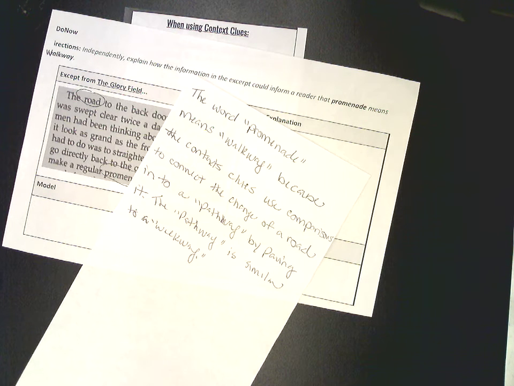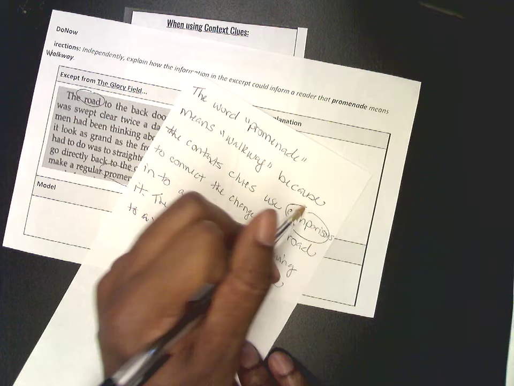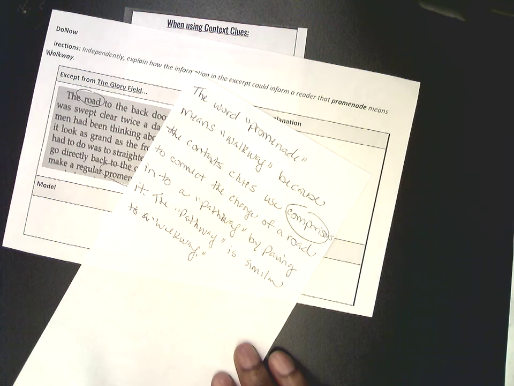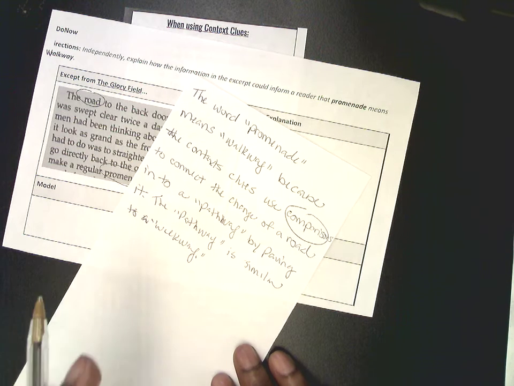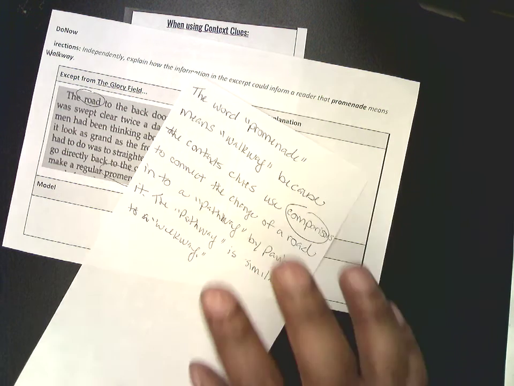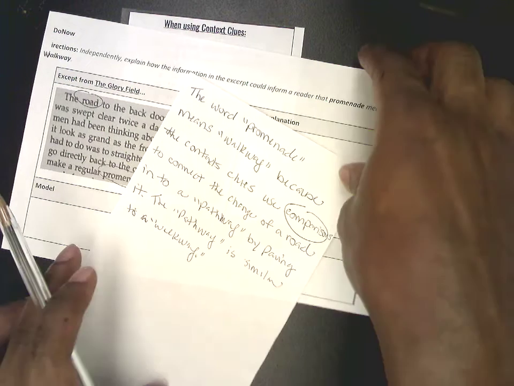Another way of just saying this to be right to the point: promenade could mean walkway because a pathway is similar to a walkway, and the context clues compared a paved road to a straightened pathway before becoming a promenade. Or any way you want to say it, but as long as I see the fact that you can talk about the word comparison or compare in that, and knowing that the author used comparison to get there, that's fine.